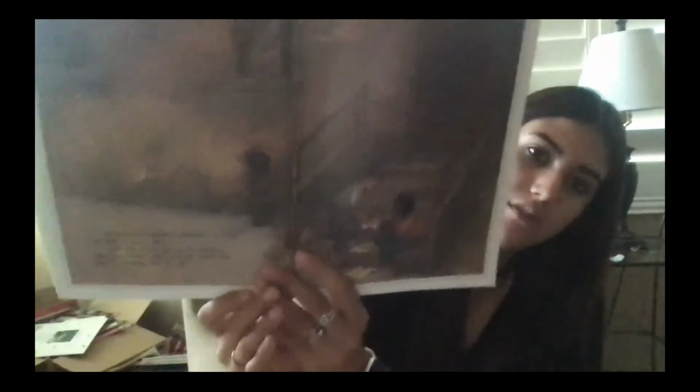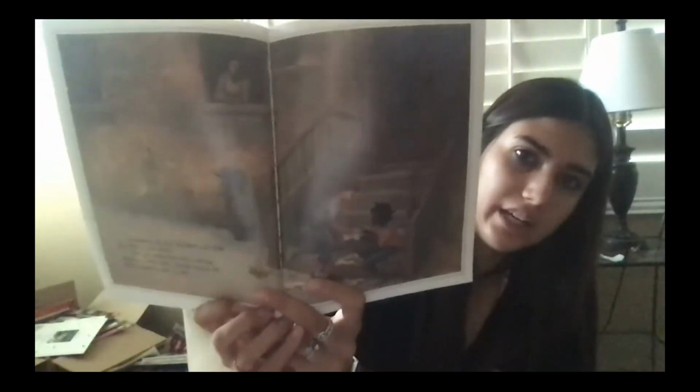Sometimes, though, Matthew and Tilly got sick of each other. Kind of like, do you get sick of your siblings sometimes? One day, when they were coloring, Matthew broke Tilly's purple crayon. He didn't mean to, but he did. Okay. So it looks like they're on their steps together drawing.